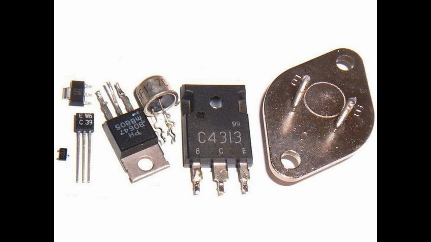The operation of a PNP transistor is based on the control of current between the emitter and the collector by a smaller current applied to the base terminal. When a positive voltage is applied to the base terminal with respect to the emitter, it allows holes to flow from the emitter to the base. This, in turn, allows a larger current to flow from the emitter to the collector, creating an amplification effect.